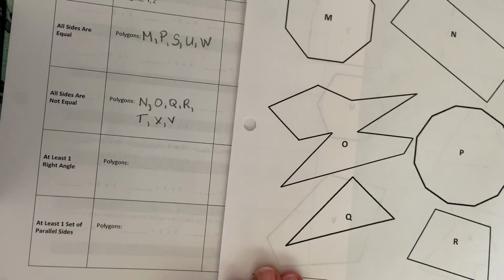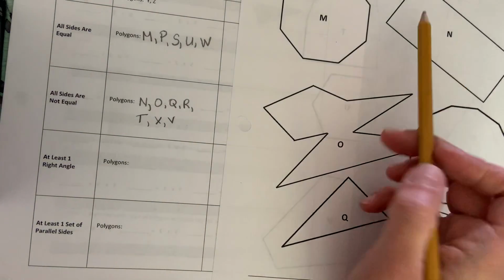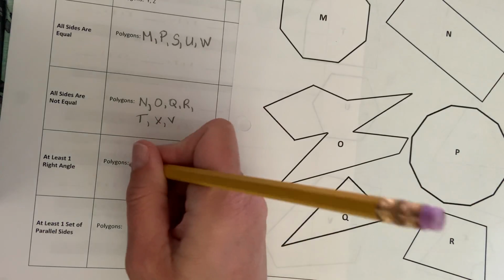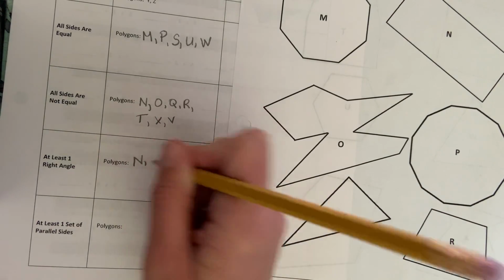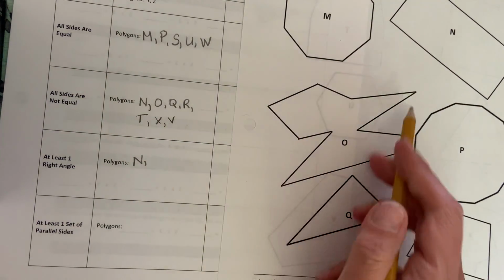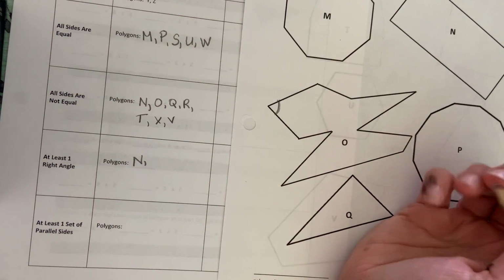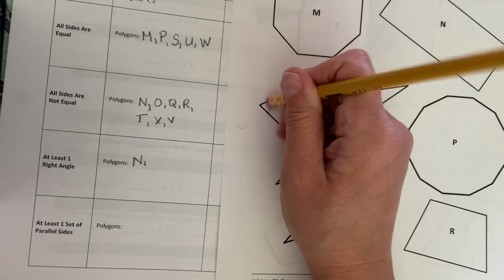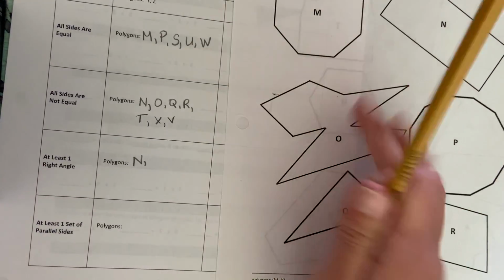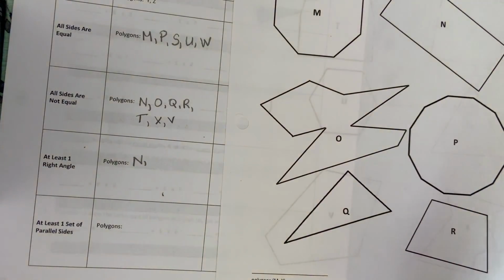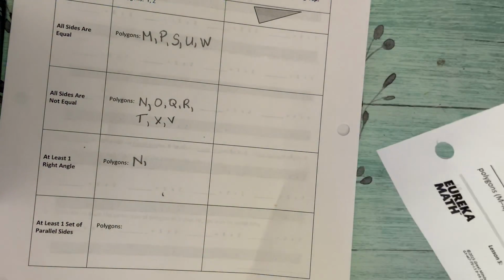So now, let's find shapes that have at least one right angle. Well, N definitely does. None of the rest of them on this side do. I had to double check this right here, but that is actually not a right angle. The lines go in a little bit too much. Let's see.